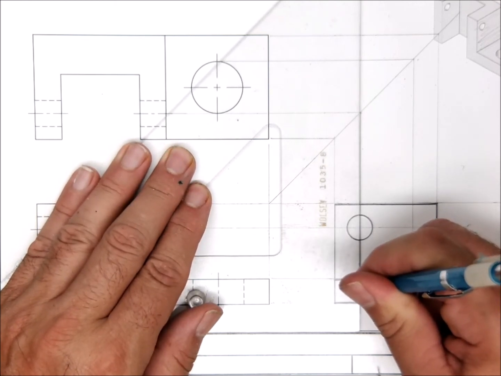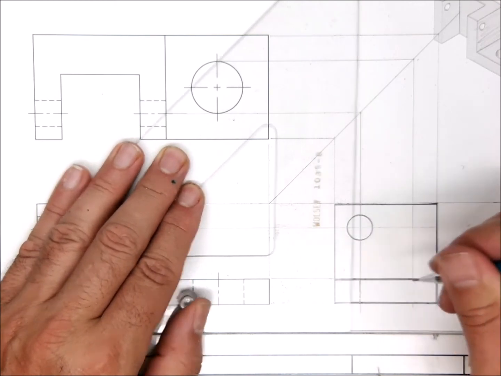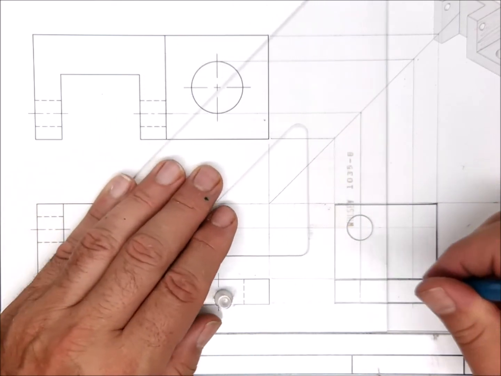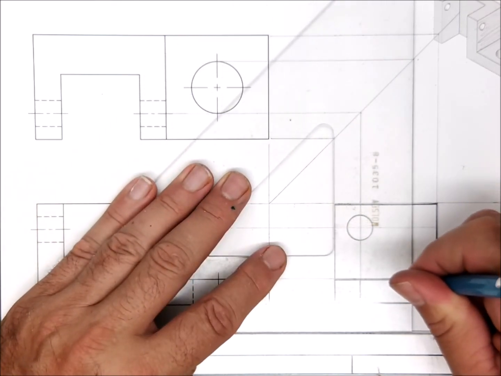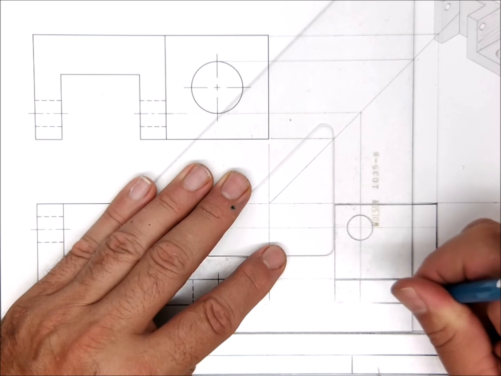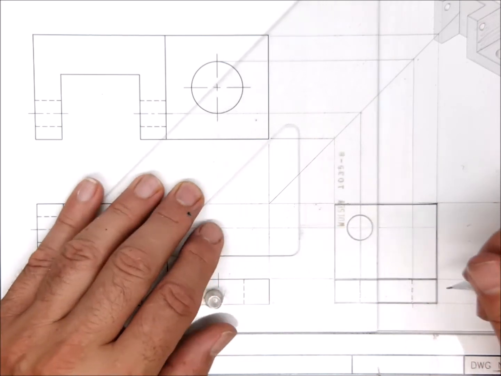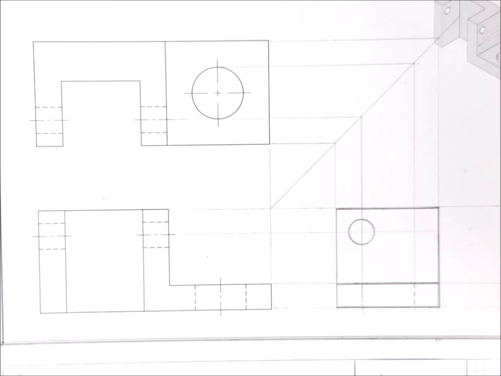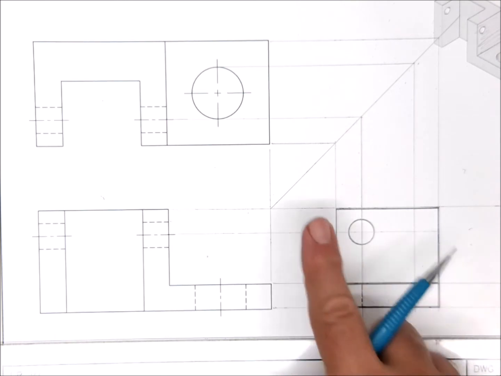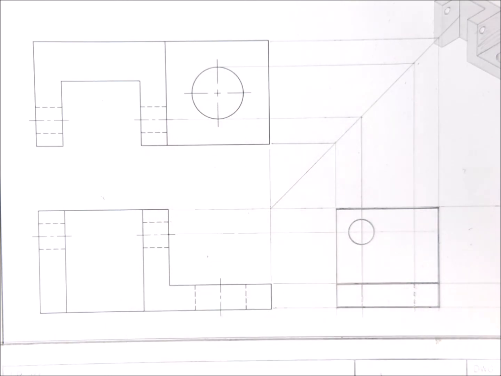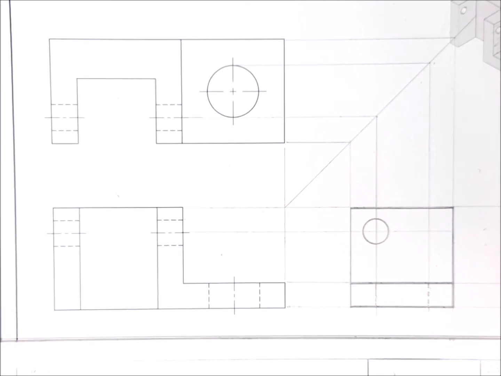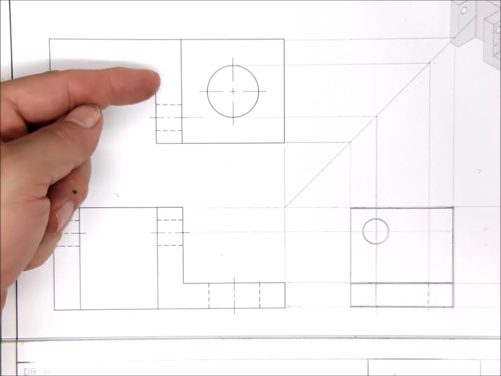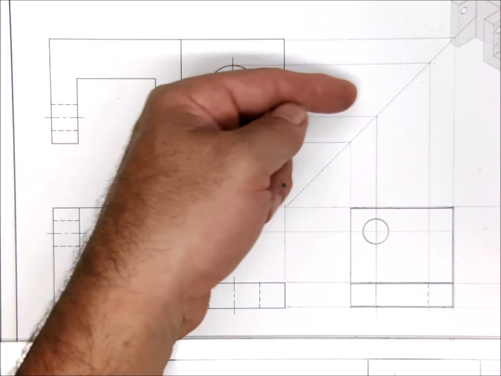Small dash, tiny space, small dash, tiny space, small dash. Same thing here. Small dash, tiny space, small dash, tiny space, small dash. Right, and we'll have 3 or 4 small dashes in there. Okay, that is the tunnel for that hole. Was there anything else we had to project? In fact, there was. In the back corner here, right? This corner and this corner have to be projected into the next view.